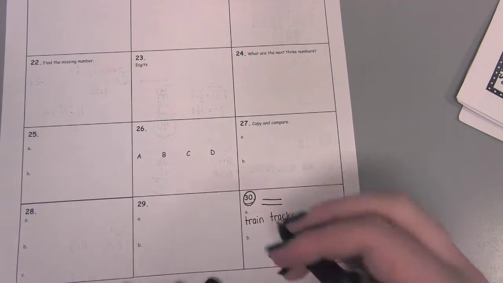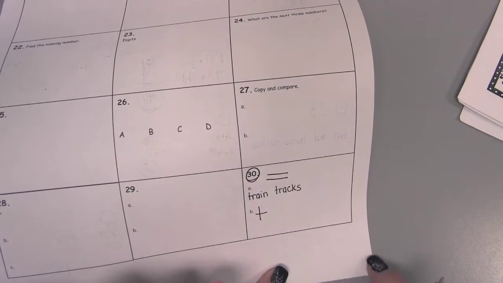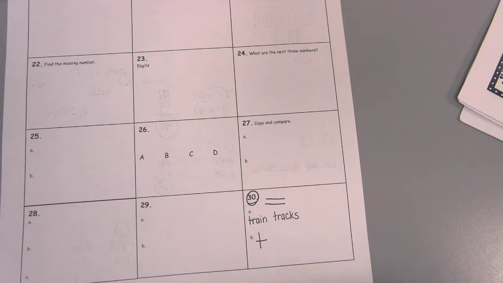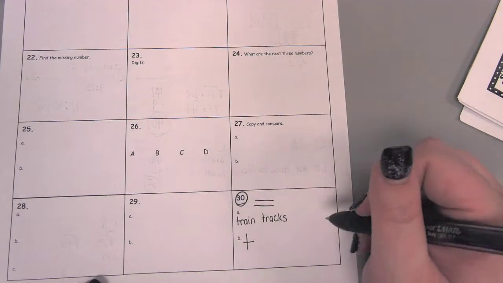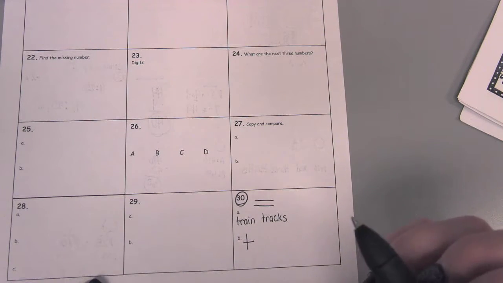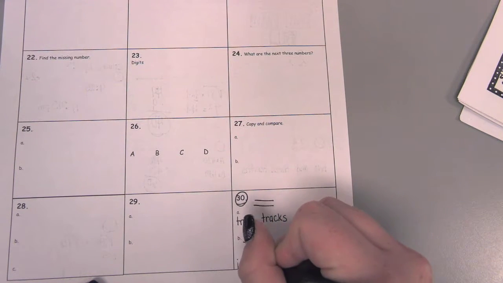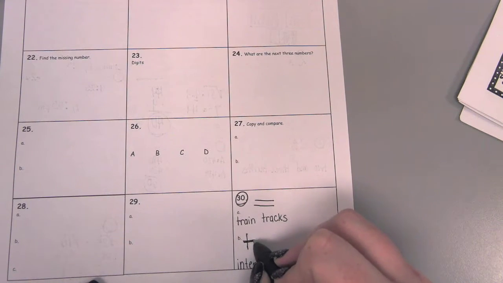And a real-life example of perpendicular lines. So an example of that might be the corner of this paper. That's a perpendicular line. Or an intersection in the car. Or, I don't know, do you guys have any more examples? You could ask me and see if it would fit here. I'm going to write an intersection. Because when you're at a four-way stop at the road, it looks just like that.